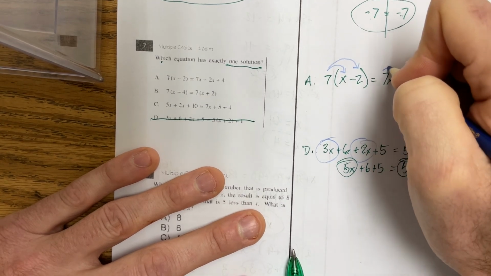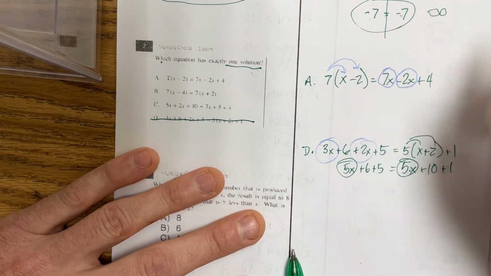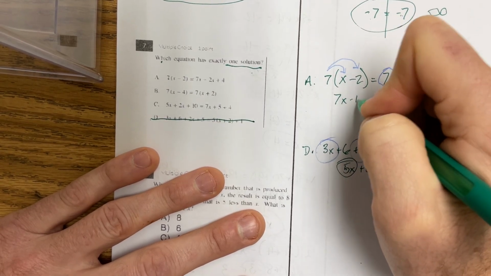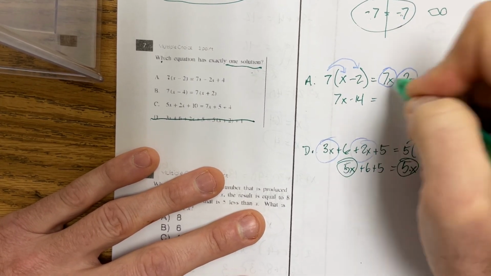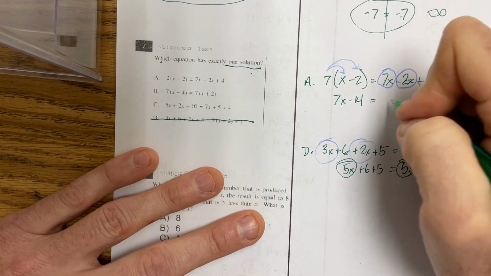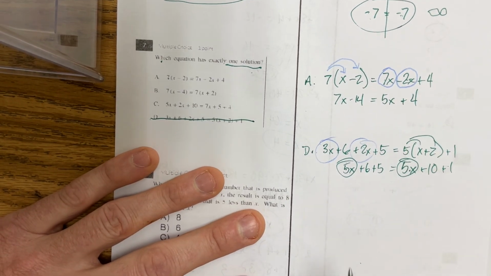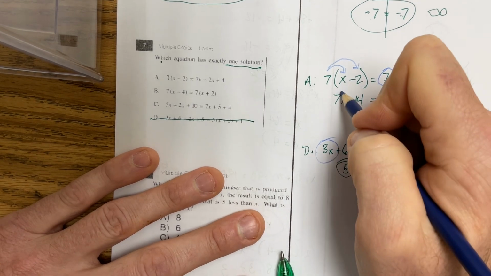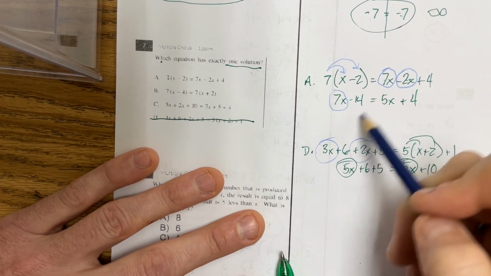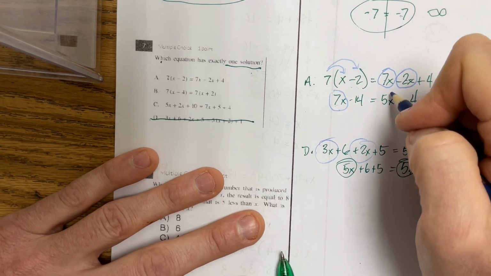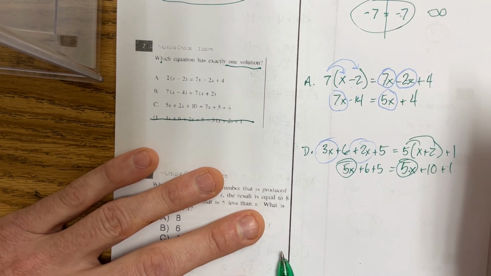Then on this side over here, I'm just going to combine my like terms. When I distribute that 7, I'm going to have 7x minus 14. When I combine these like terms right here, I'm going to have 5x plus 4. So I want to note here that on this side, I've simplified. This is the only variable term on this side. This is the only variable term on this side, and they're different, right?